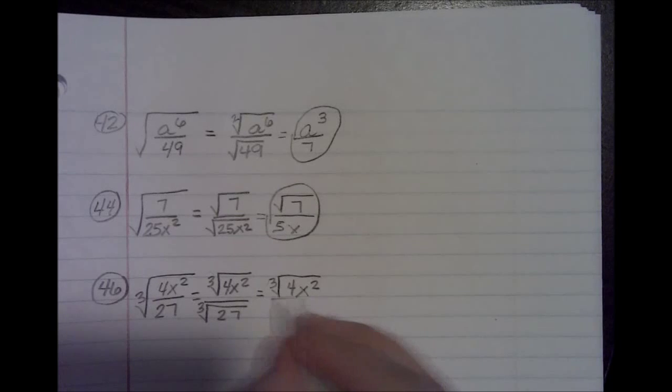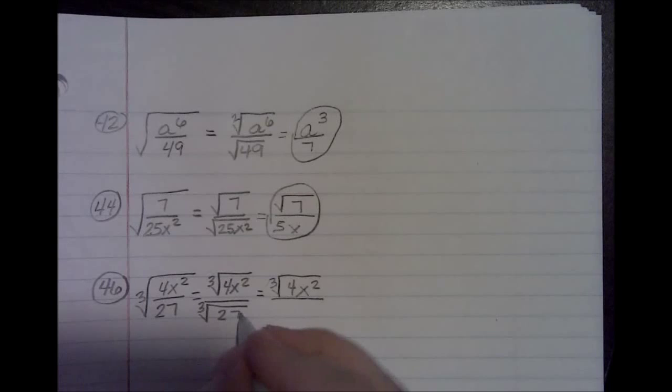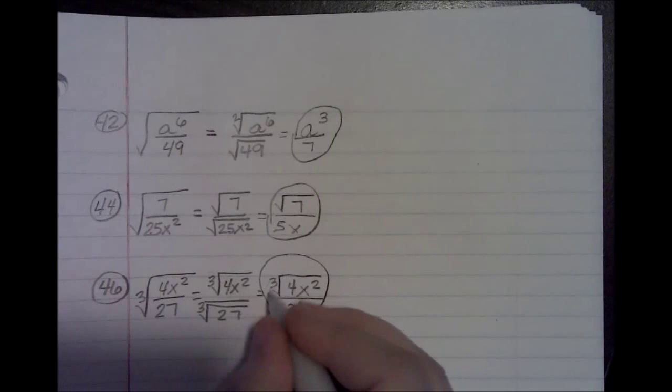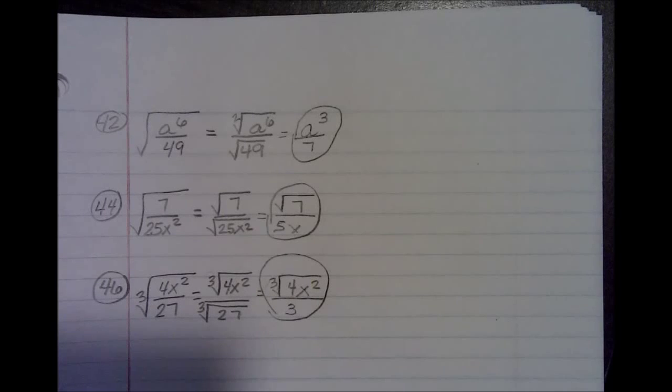Then the cubed root of 27, meaning what number times itself 3 times gives me 27, that answer would be 3. Again, please do not forget to include that cubed root, that 3 for your index, if it is written in your original problem. In the next lesson, you are going to learn about rationalizing the denominator.